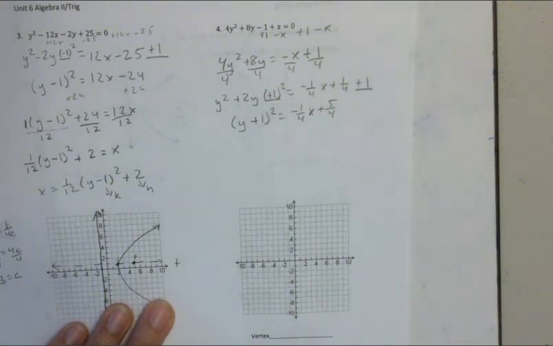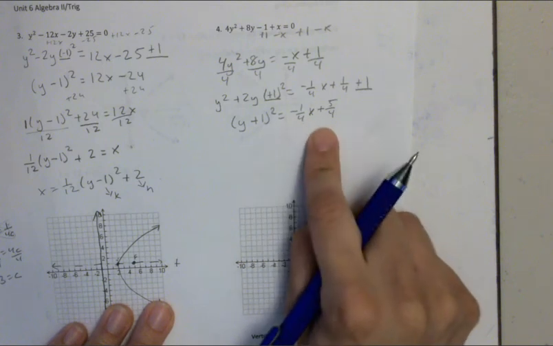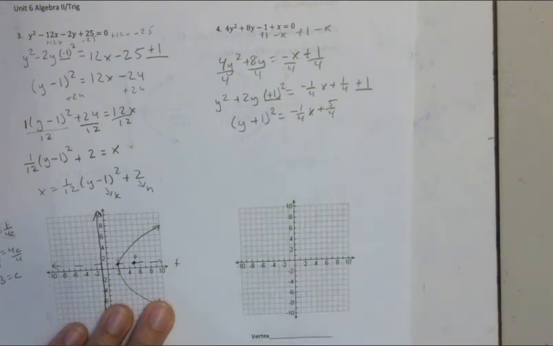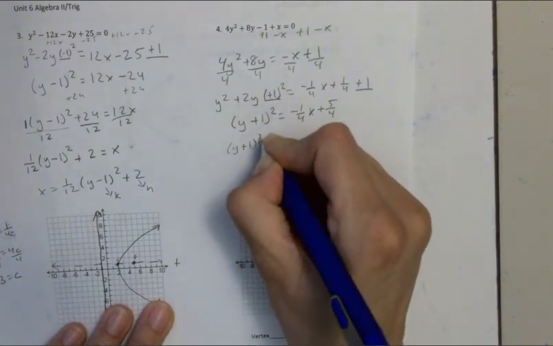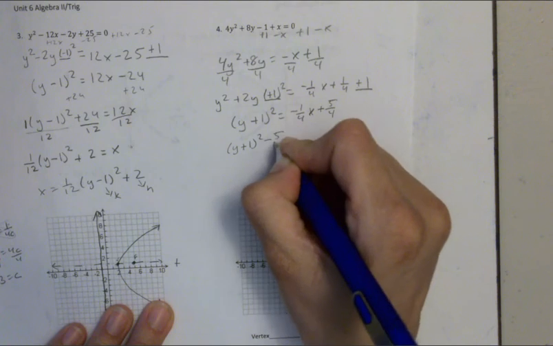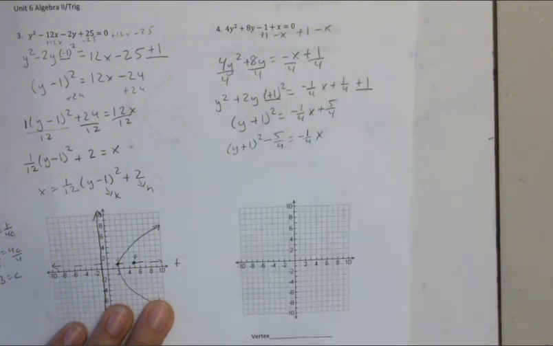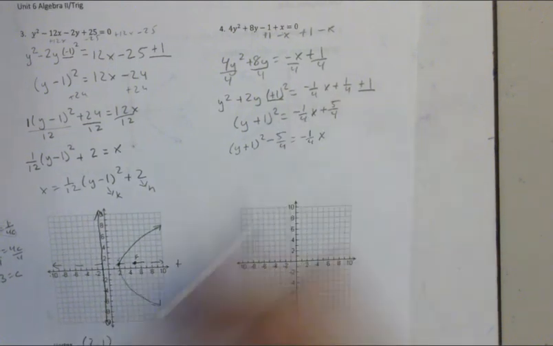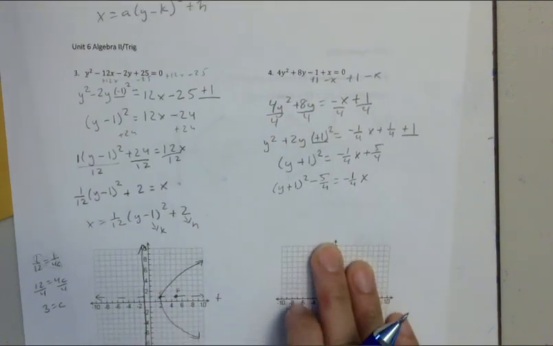All right, so now that I have that, remember, I'm trying to isolate x. I want this in vertex form, which means I need to subtract the 5/4 from the left-hand side. So I have (y plus 1) squared minus 5/4 equals negative 1/4 x. All I've done right here is I subtracted the 5/4, I moved it to the other side so that I can get it into my proper form.